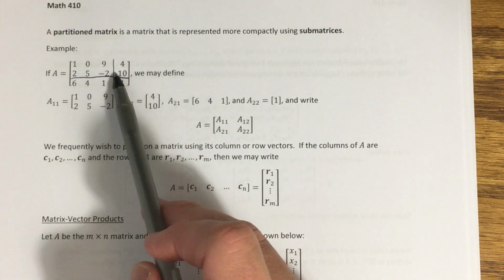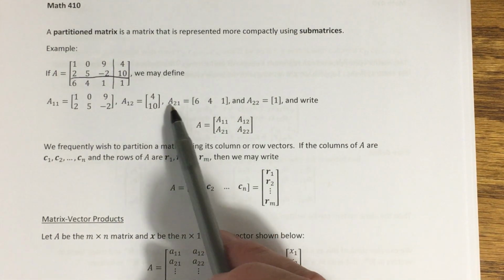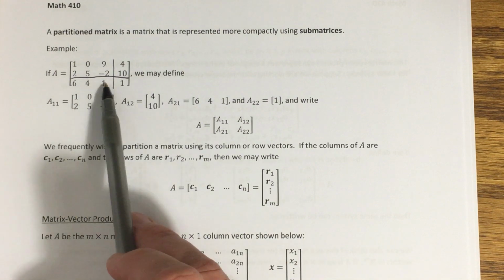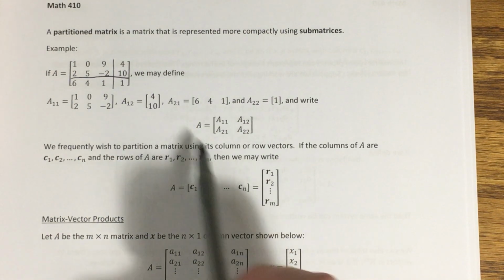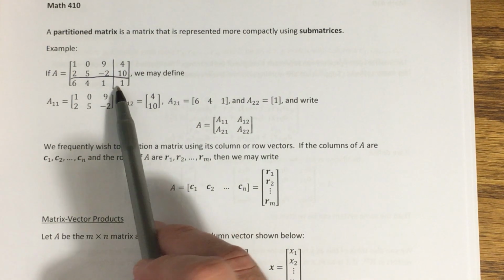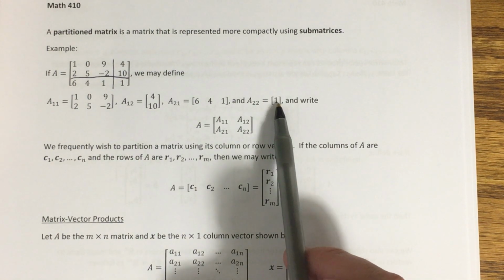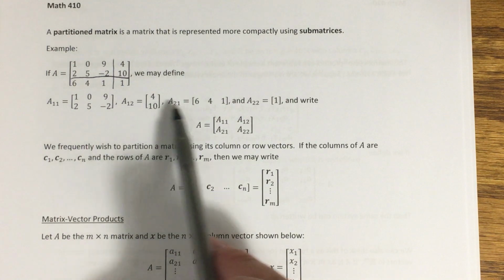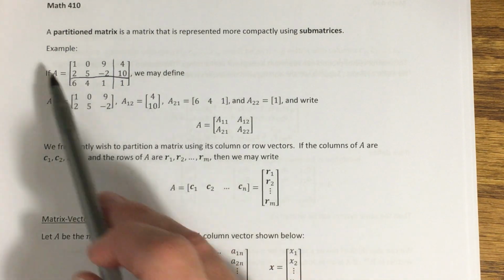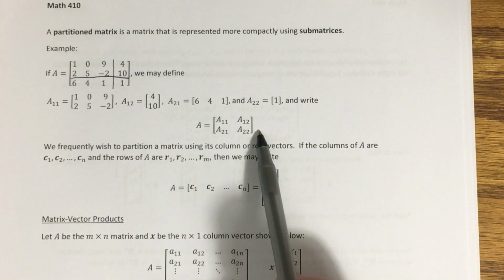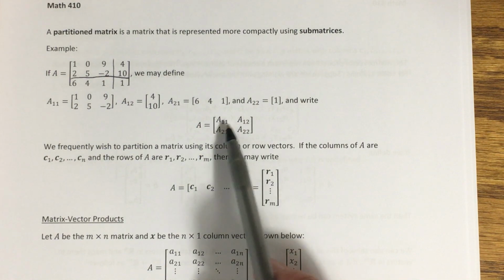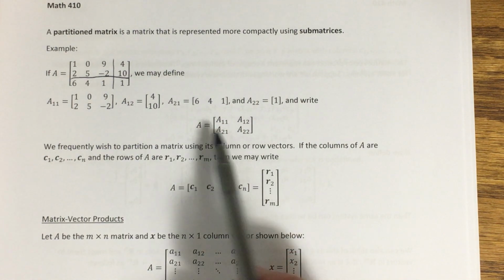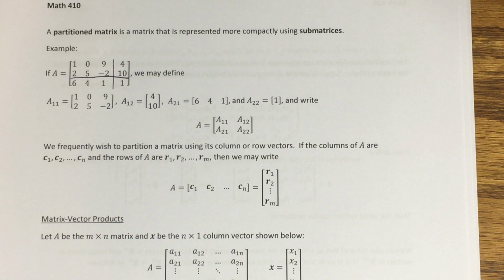A1,2 would be this little guy right here, 4, 10. A2,1 would be this row vector, 6, 4, 1. And then finally this 1x1 matrix down here, which only contains the number 1, I would call that A2,2. So if I name those sub-matrices here, then I can say A is equal to this. Notice I'm referencing only the names of the sub-matrices here without referencing their entries.